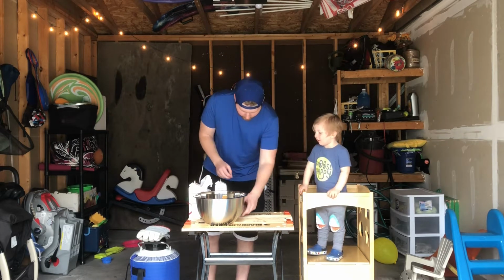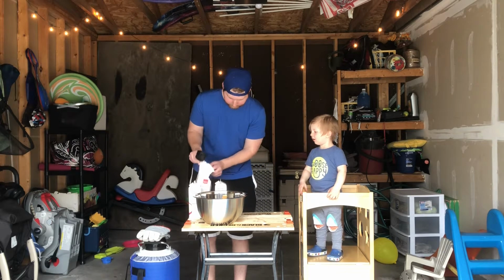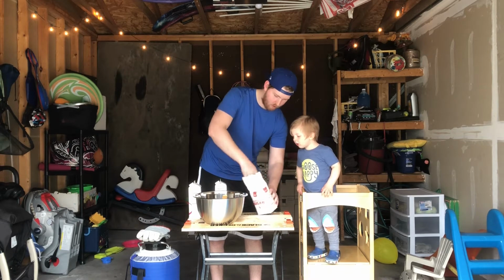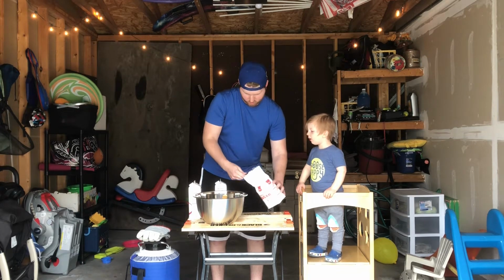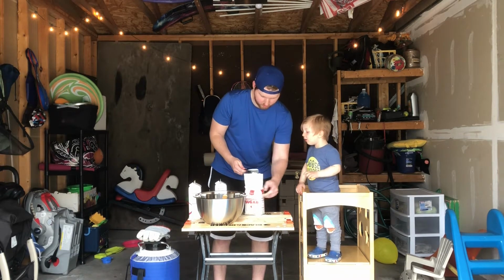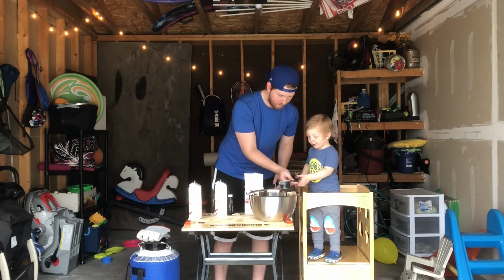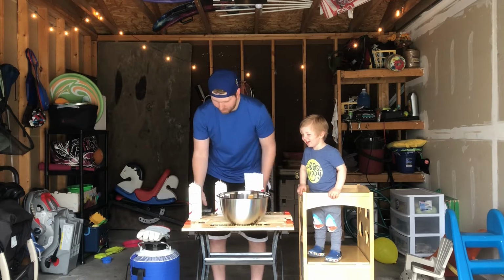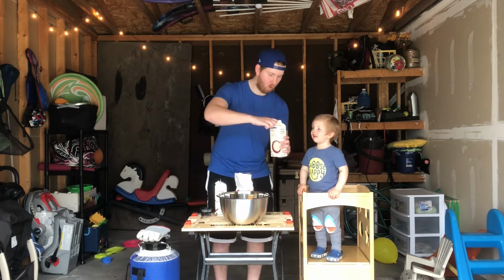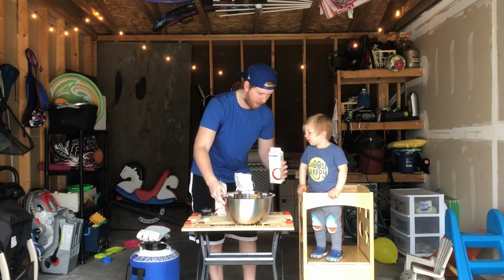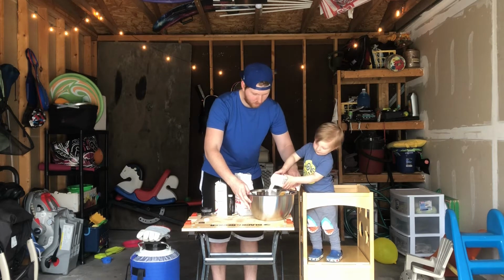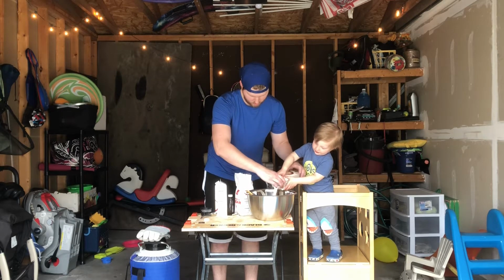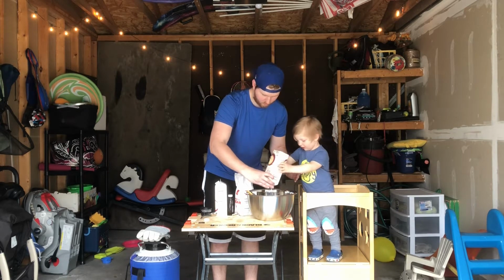All right, Cal? So let's go ahead and start adding in some of our ingredients here. Okay, so we need half a cup of sugar. This is sugar. Do you want to help dump the sugar in? Put it in the big bowl. Good job. Then we have to put in a whole one of these, half and half. So you want to help pour? Pour, pour, pour. Good job. Pour it all out.